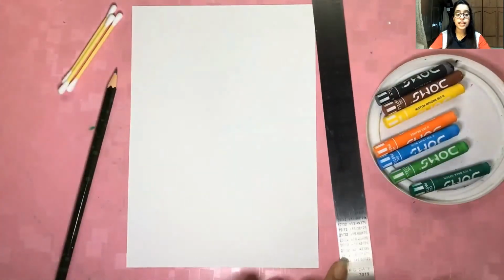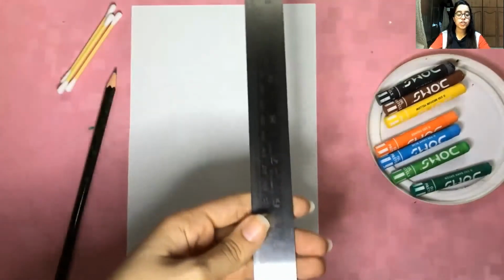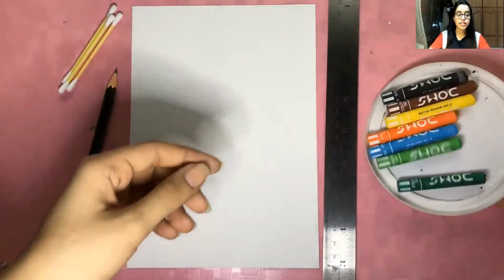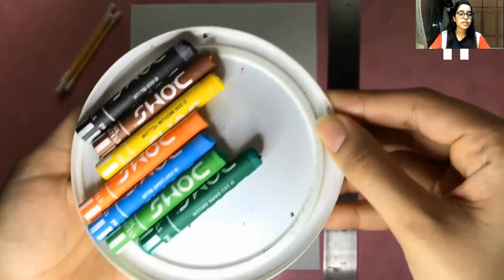I need a scale, so we all need a scale or a ruler, anything which is available at your place. And the fifth one are these oil pastels. Since this course is only about oil pastels, we need these oil pastels. But in case you are not having oil pastels or you're not having one or two of these shades, you can make a substitute of these.